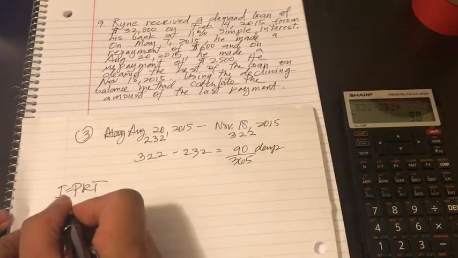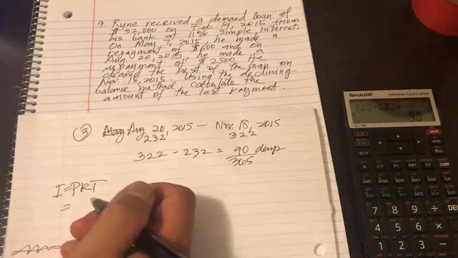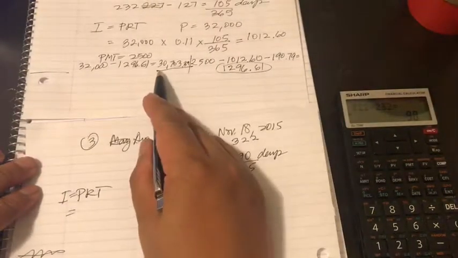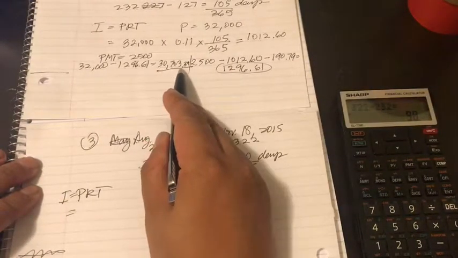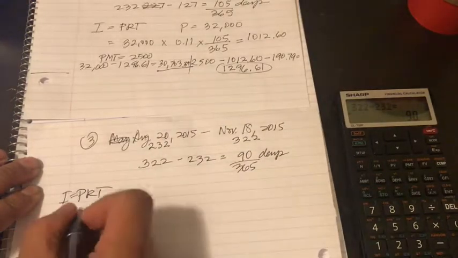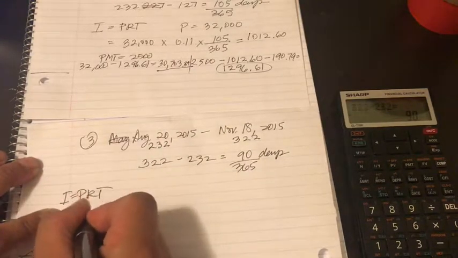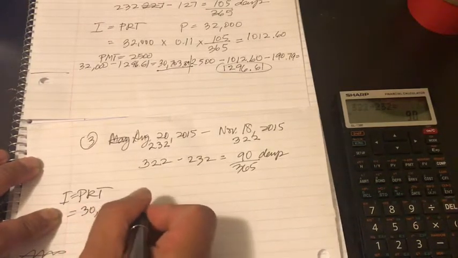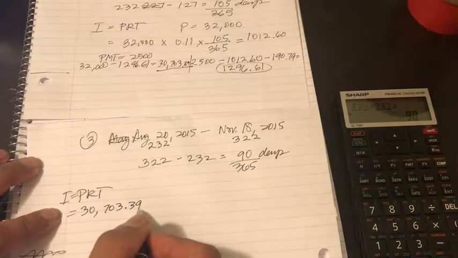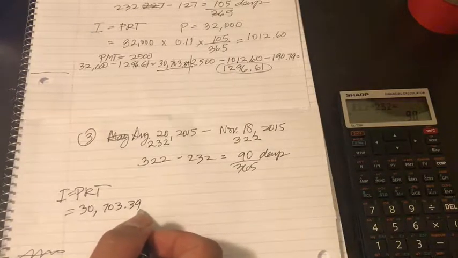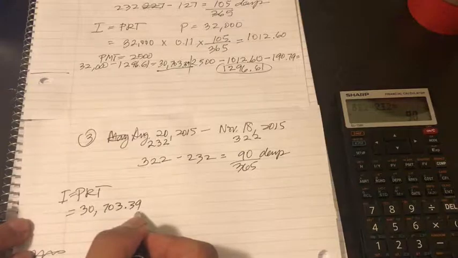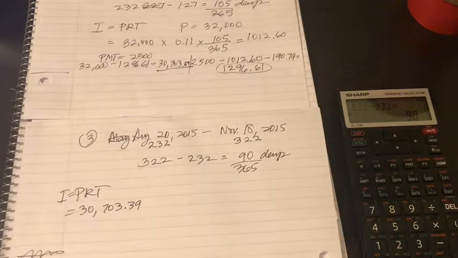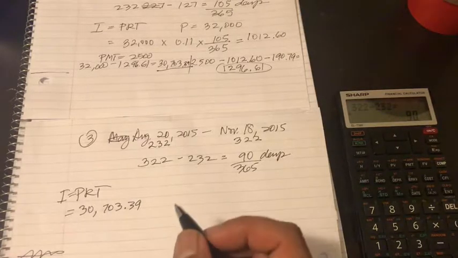Now the P we know from part 2 has been reduced to 30,703.39. So that is what we plug in for P. Again, in simple interest you can round off the cents in the middle of the equation, which is different from the future value sort of thing.